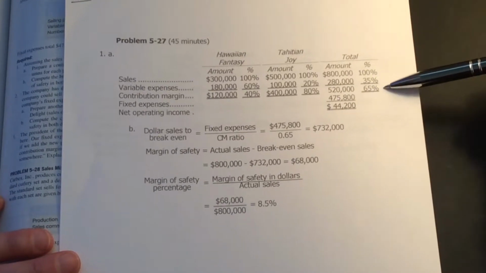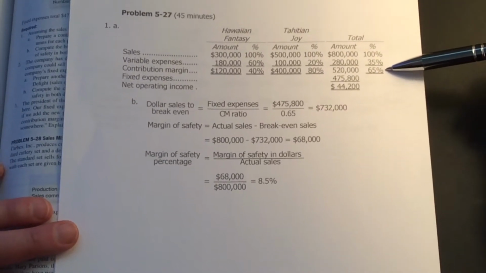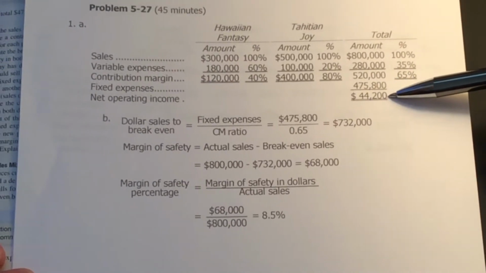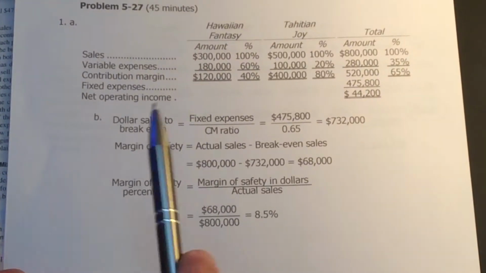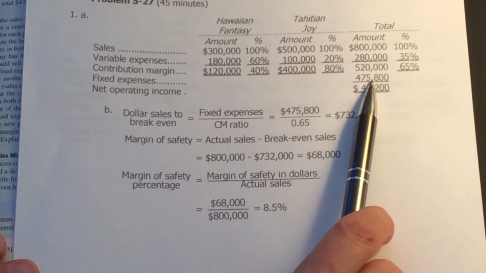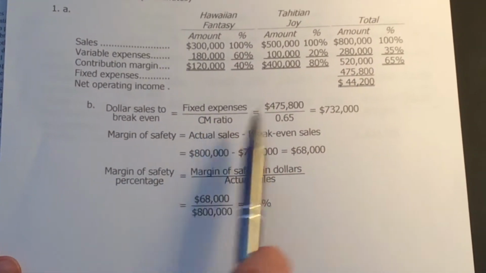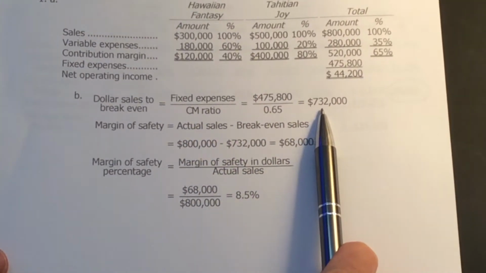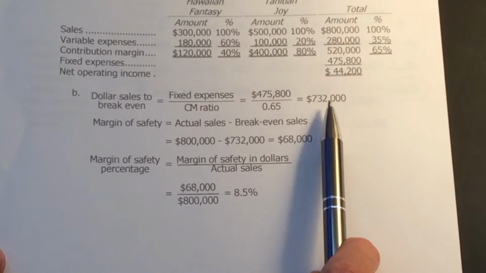So you can see that in total we have a CM ratio of 65%. We take our CM minus our total fixed cost, net operating income of $44,000. So if we want to break even, what are the dollar sales to do that? We're going to take fixed expenses of $475,000 divided by the CM ratio of 65%. $732,000 is sales dollars to break even.